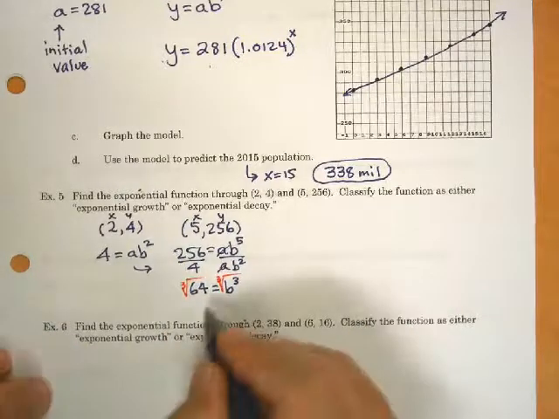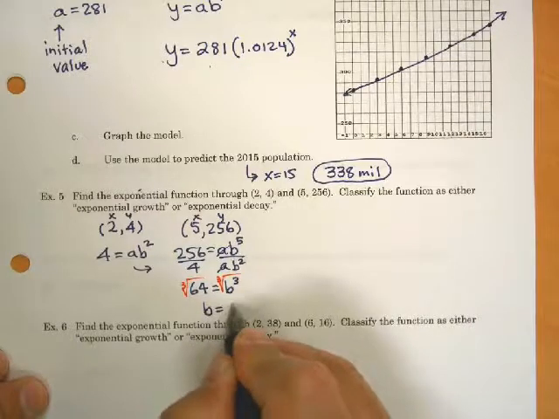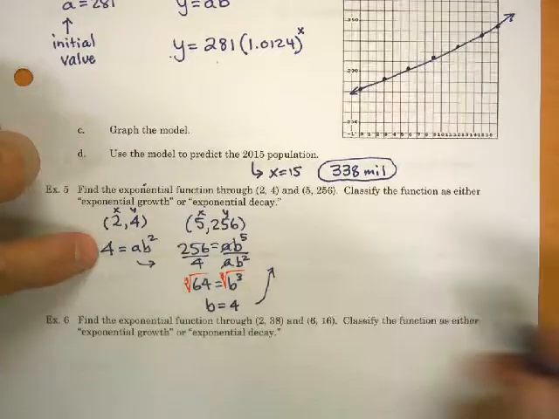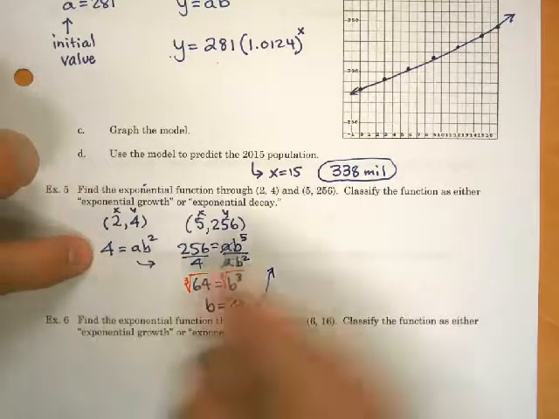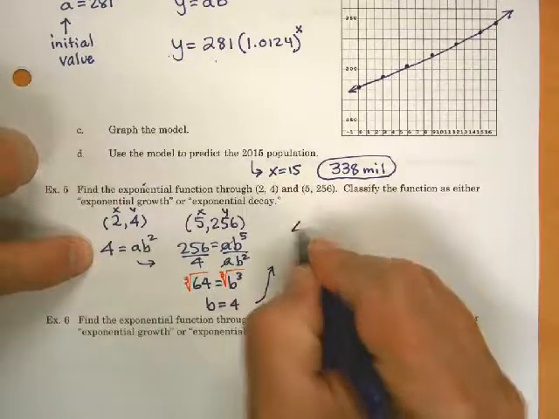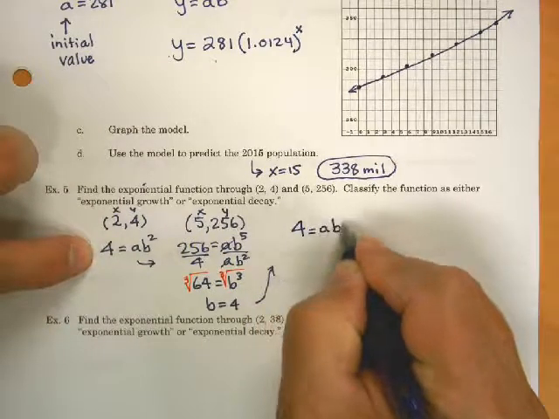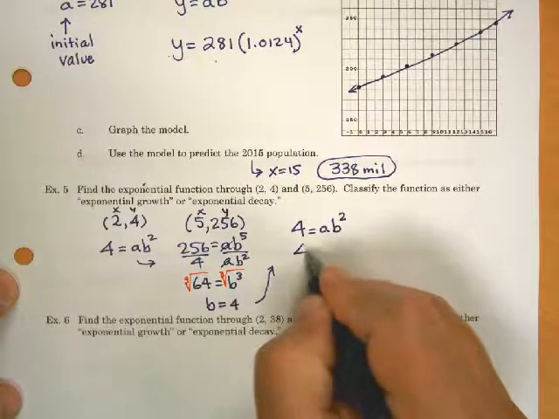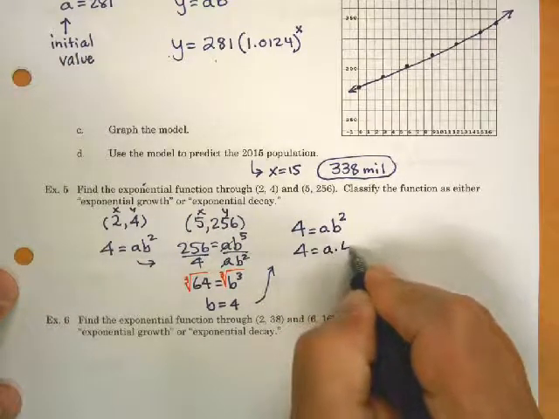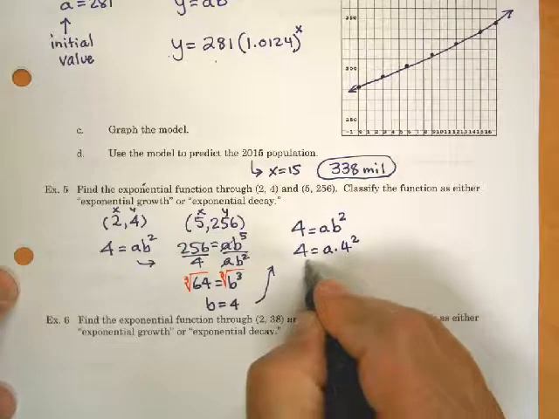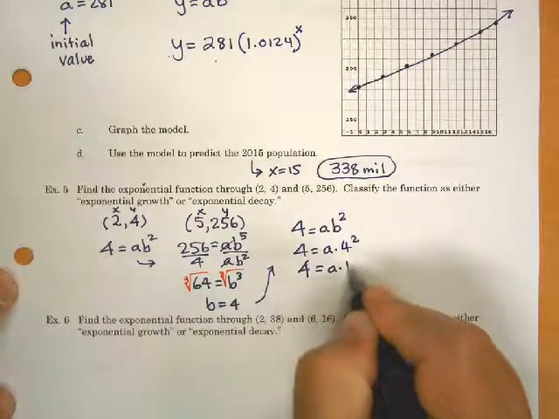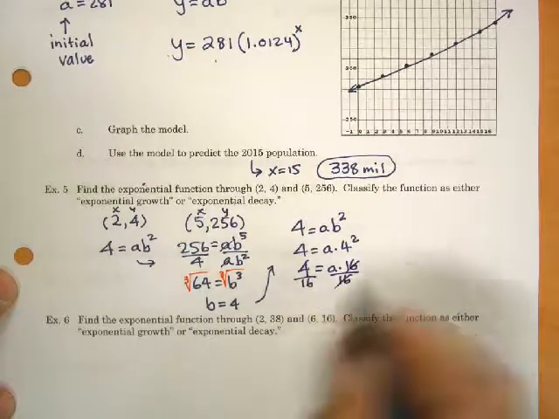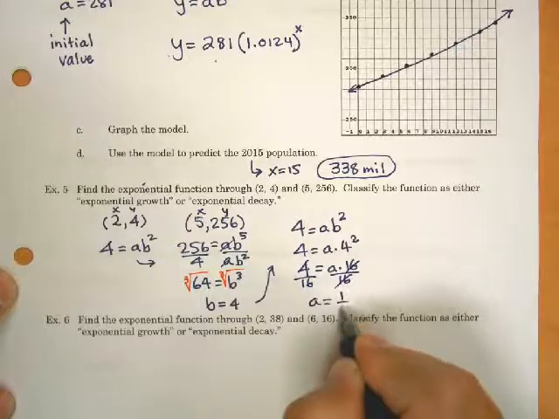The base here is the cube root of 64, which is 4. Okay, now you leverage that new piece of information in one of the 2 equations. I usually use the one that has simpler numbers. You know what the base is at this point. It's 4. We found that out earlier. 4 squared is 16. Divide both sides by 16. And you get an a value of 1/4.